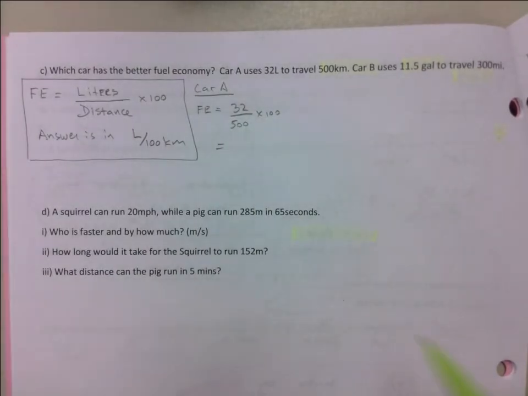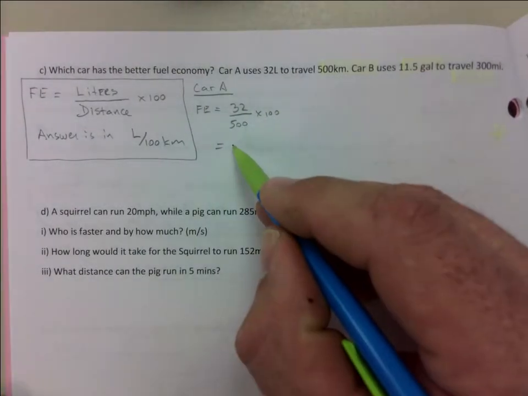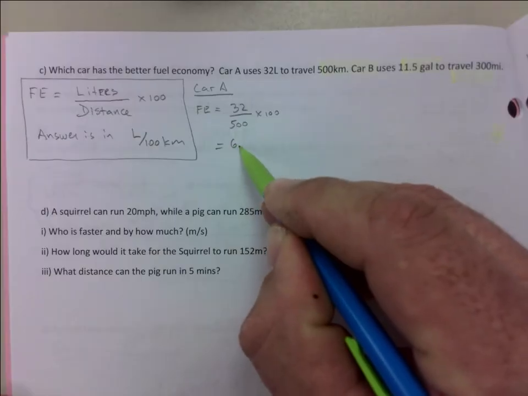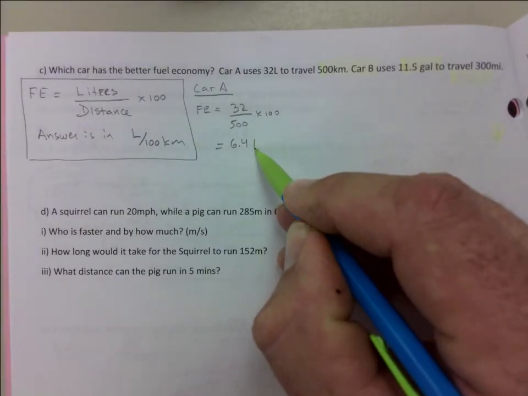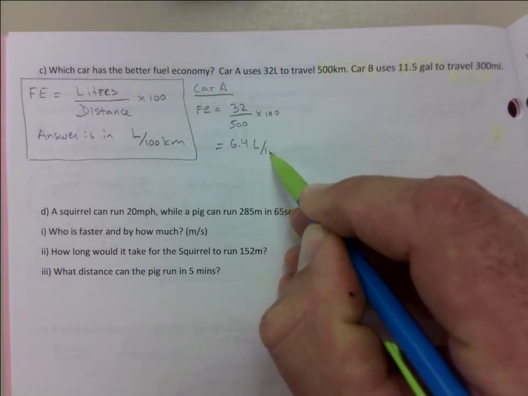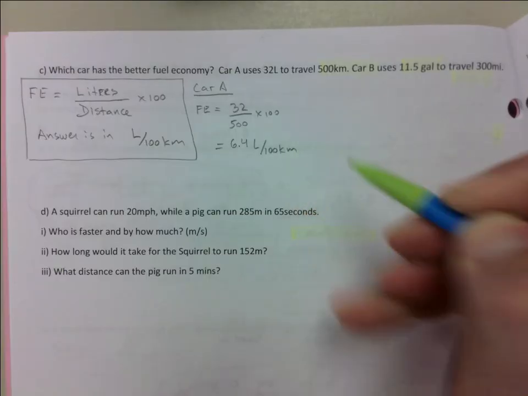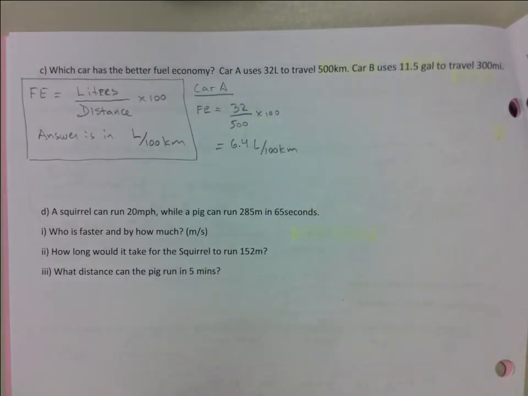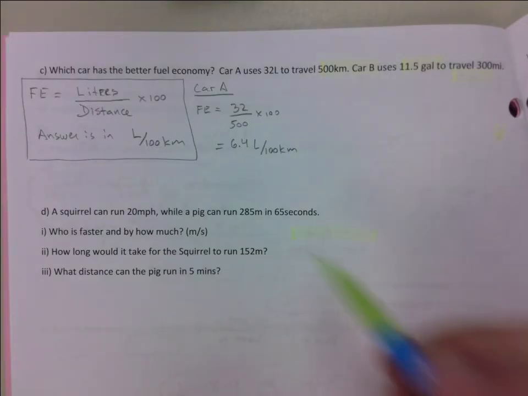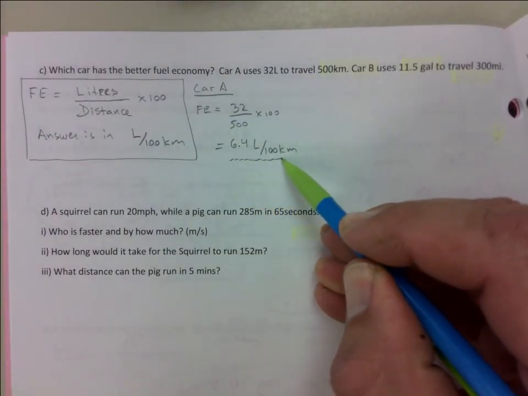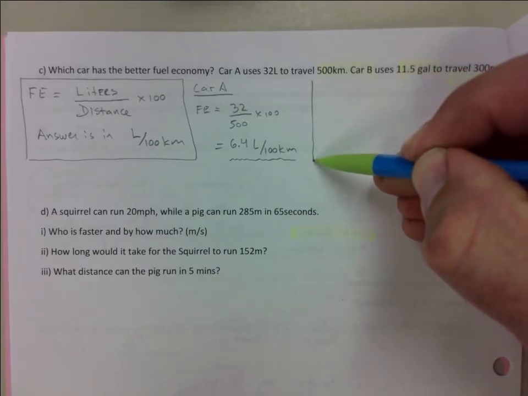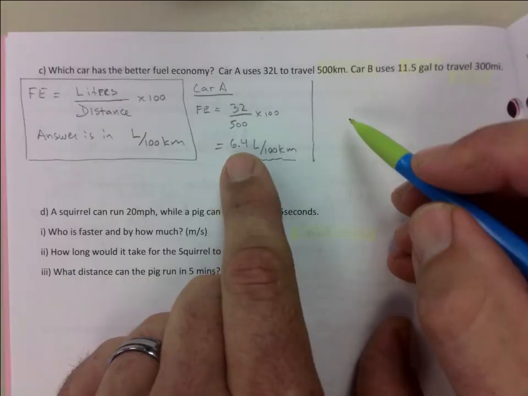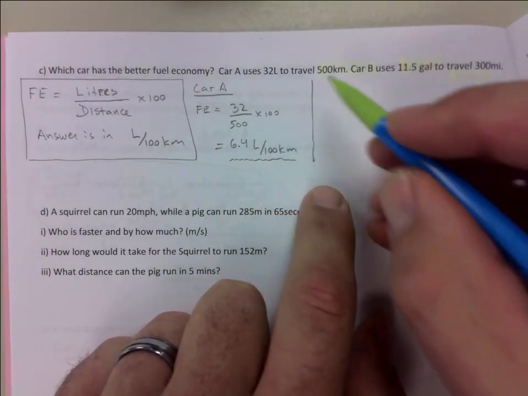And that is, if you might have come across this one already. If you do this on your calculator, you round to 2 decimals, but this one ends up being 6.4 liters per 100 kilometers. It's important, but it's not the final answer, okay? So I circle my final answer. So this car uses 6.4 liters for every 100 kilometers it drives.